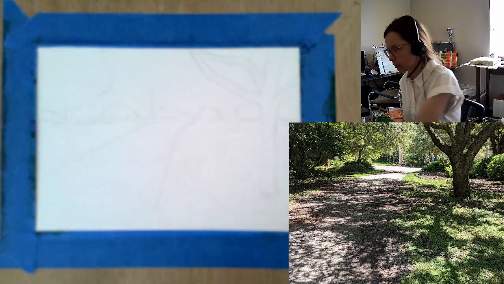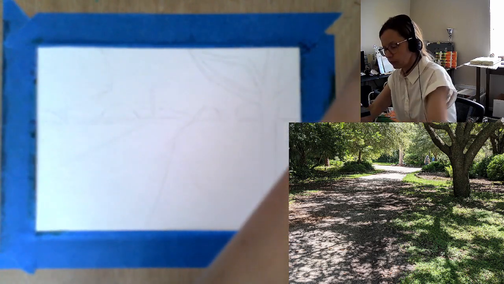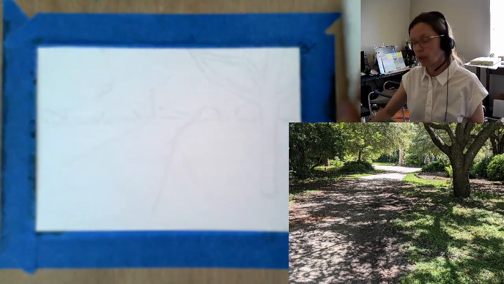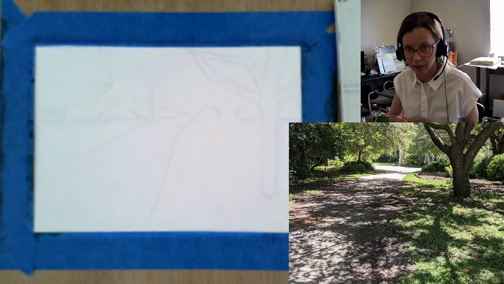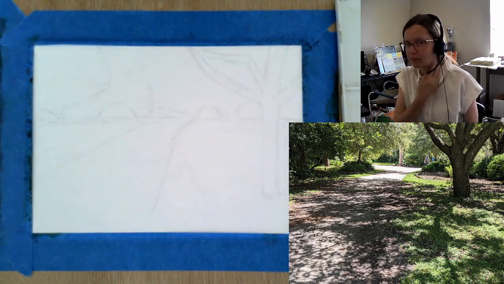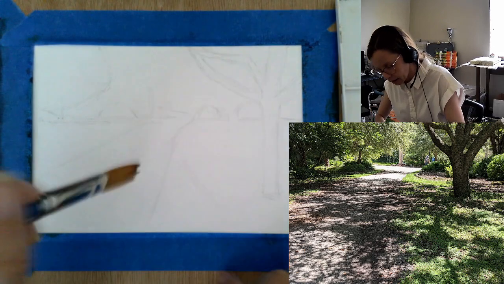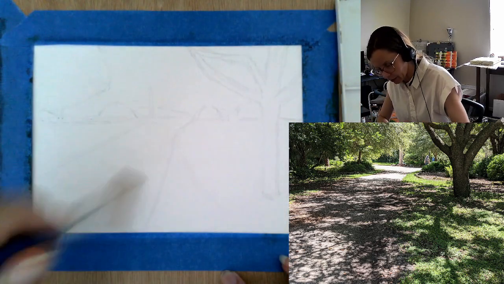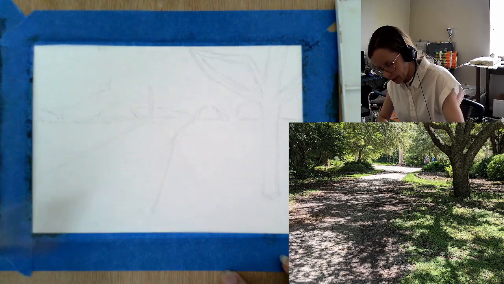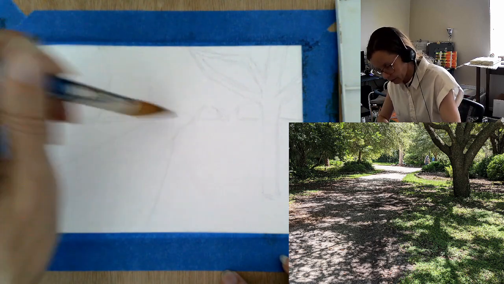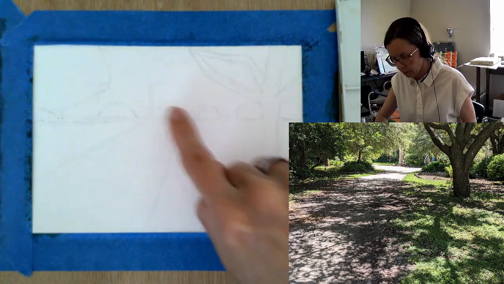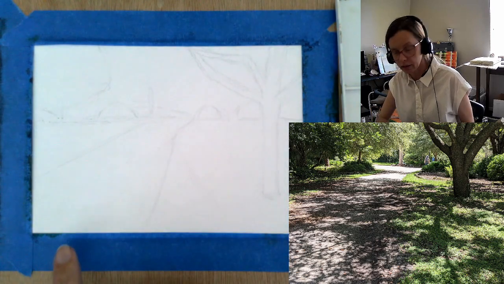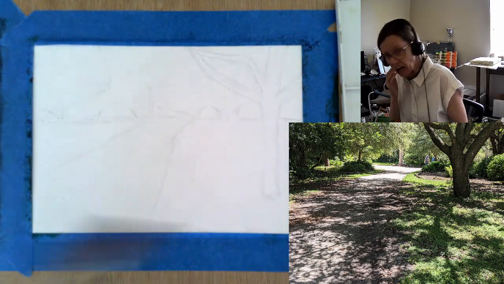Okay, large brush. And I'll do that thing about wetting the paper too this time. Okay, so let's see. Let me start with the path. I will wet the path. So it's going around and down.